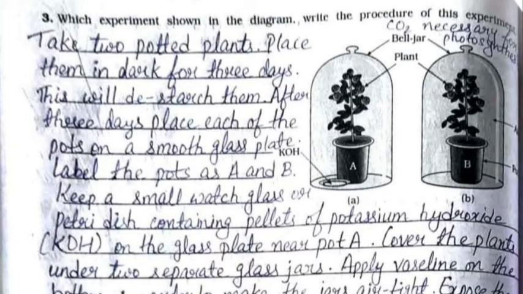Write the procedure of this experiment. So, the experiment is: carbon dioxide is necessary for photosynthesis, and the procedure is: take two potted plants, place them in dark for 3 days. This will destarch them. After 3 days, place each of the pots on a smooth glass plate. Label the pots as A and B.